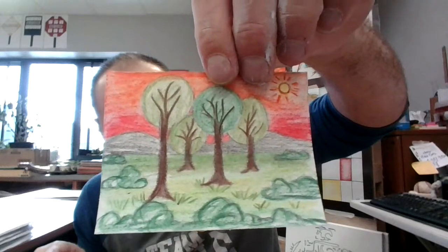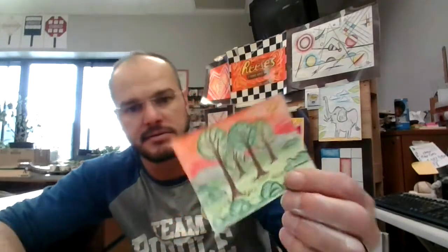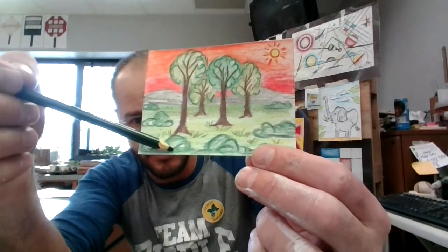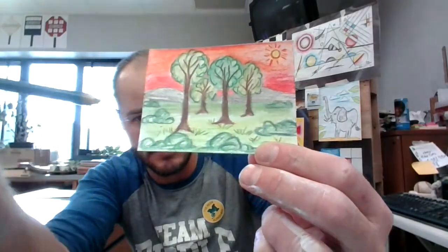I'm going to add some more designs up in the leaves, in the trees. Some scribblies, just to add some interest. And there's a landscape. I have a background, a foreground, and then a middle ground where I have some trees. So I look forward to seeing yours. Post it so we can all see it.